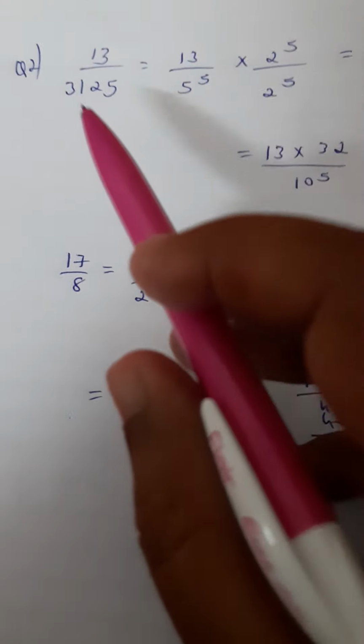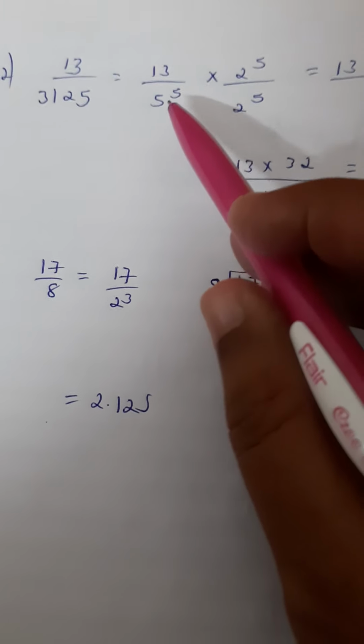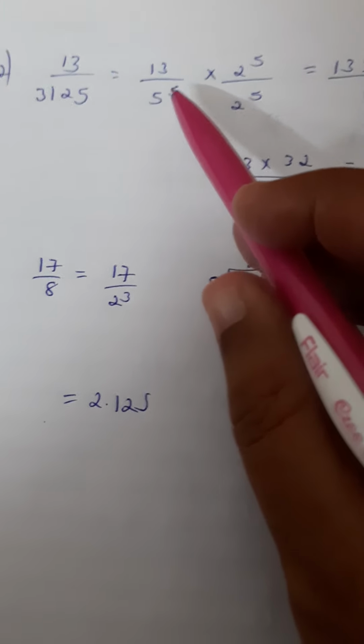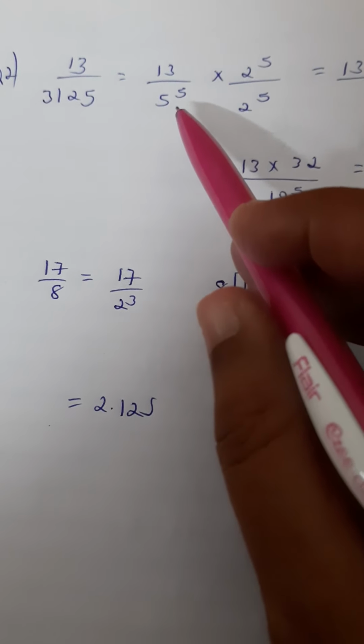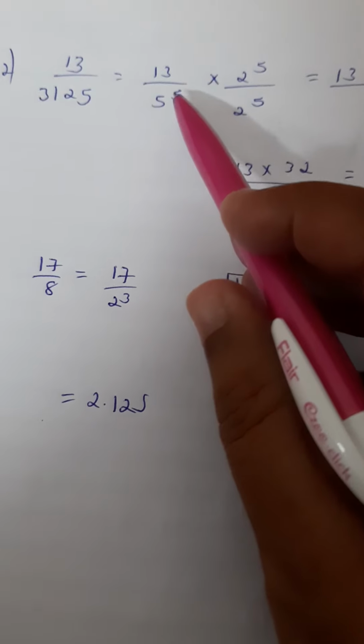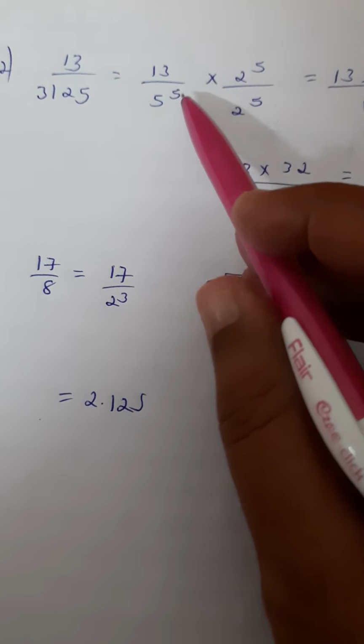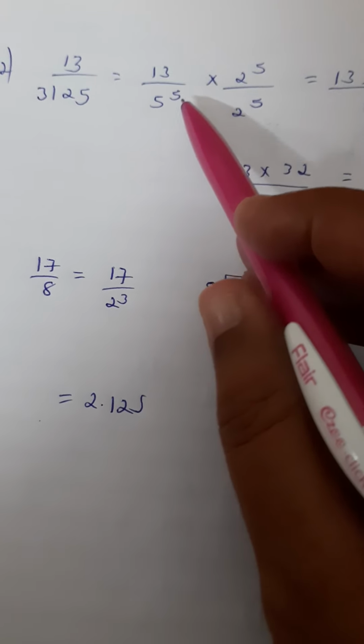The first part was 13 upon 3125. We have already found out the factors as 5 to the power 5. And now we know it's terminating. After how many places will it terminate? It will terminate after 5 places. I told you the power of 5 is 5. So whichever is the power, that is the indication of the answer, that it will terminate after so many places of decimals.